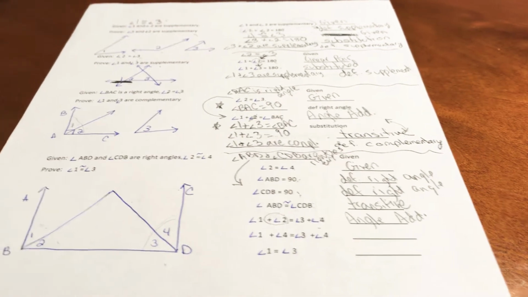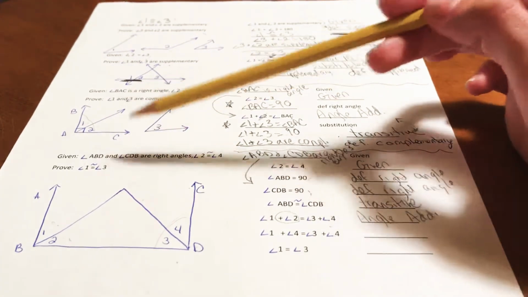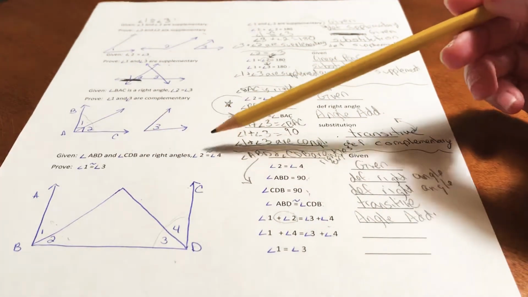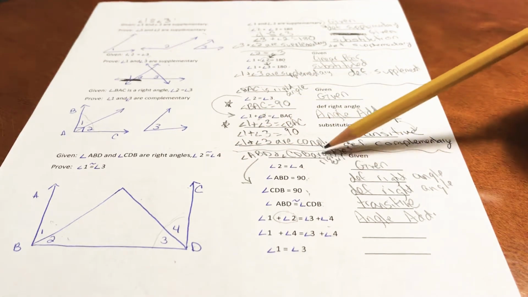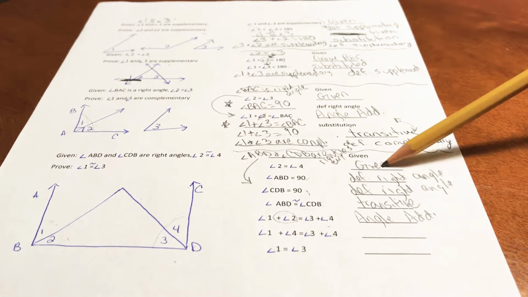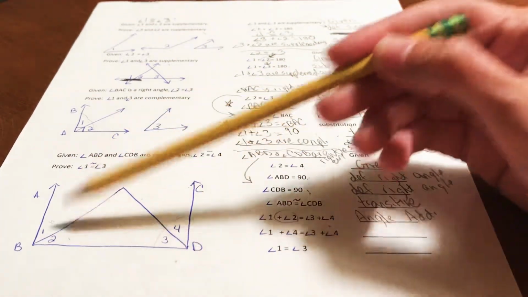For the last problem on worksheet 2.5, we have angle ABD and CBD are right angles, and angles 2 and 4 are congruent. Those are your givens, so we have those first here, and on the second line the reason would be given. Our goal is to show that 1 and 3 are equal.